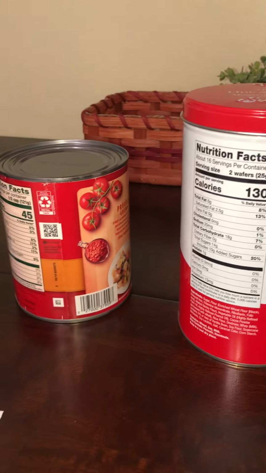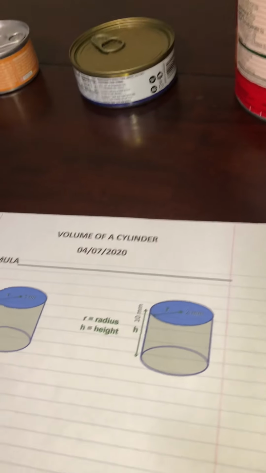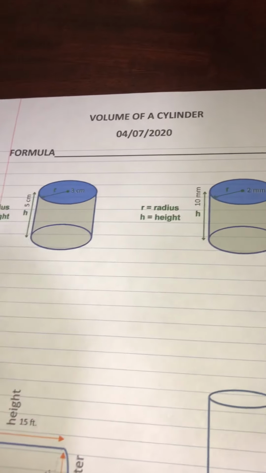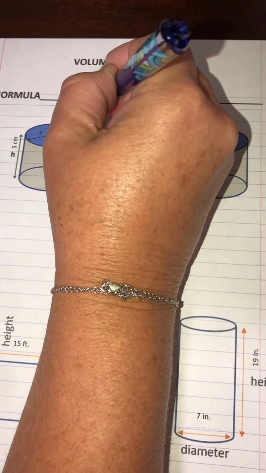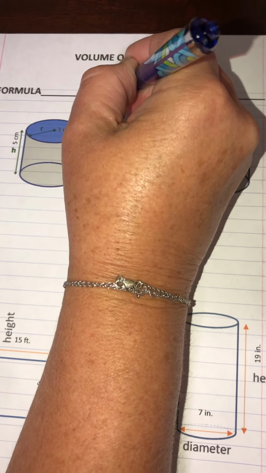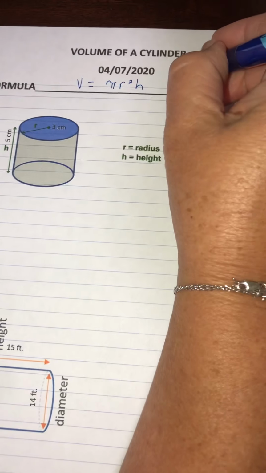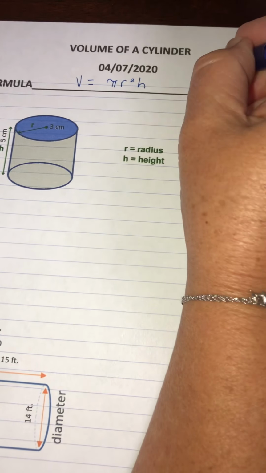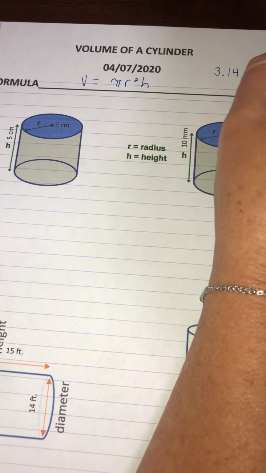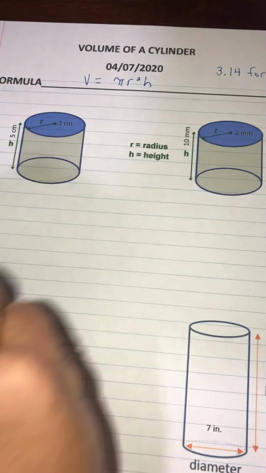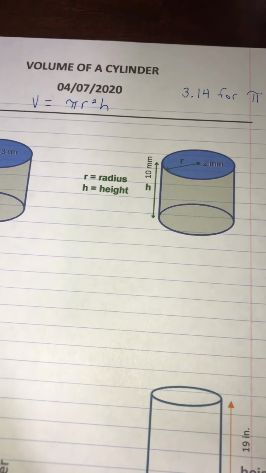So the first thing we have to do, just like all the other days, is use a certain formula for the volume of a cylinder. And today the formula is V equals pi times the radius squared times the height. Now, just as a reminder, I want you to use 3.14 for pi, because if you use the pi symbol on your calculator, you're going to get a different answer for the IXL.